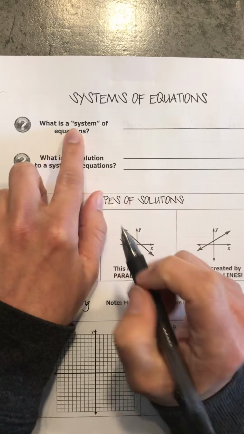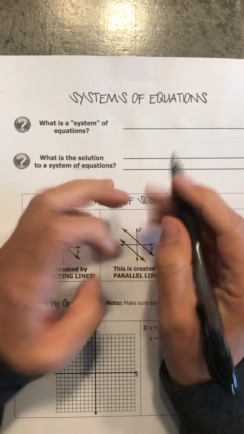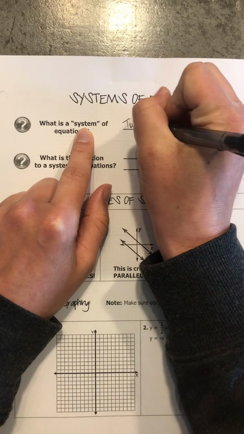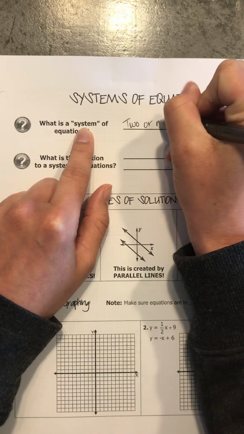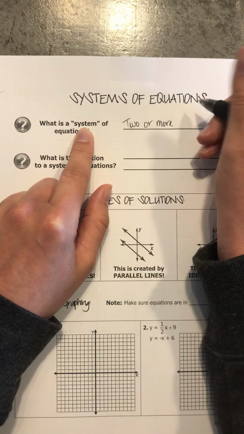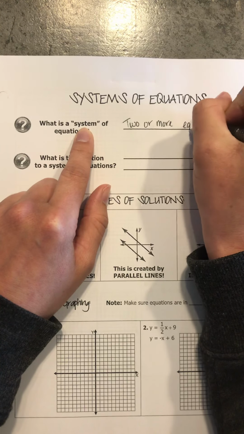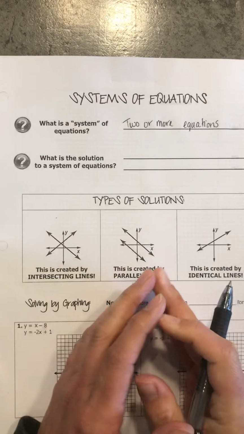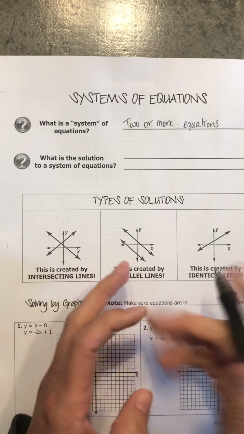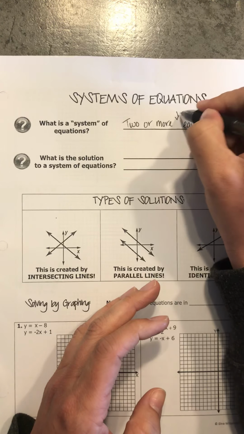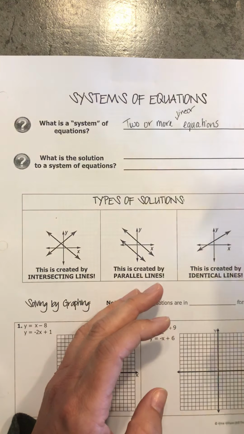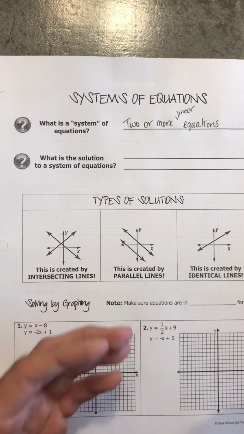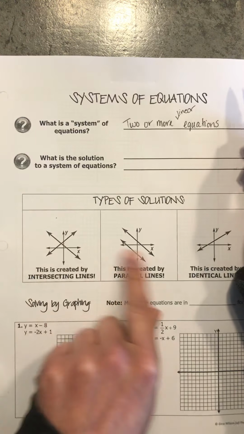So what is a system of equations? All right, we know what an equation is. It has the equal sign. A system just means that there are two or more equations. And for what we're doing here, those are going to be linear equations. All right, but that doesn't mean that you couldn't have a quadratic and a linear. Everything that we're going to look at is going to be like these guys.